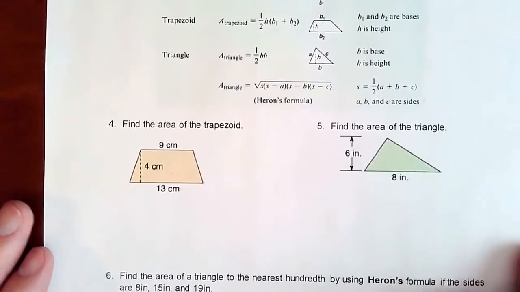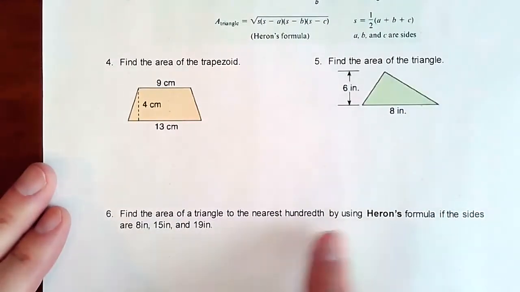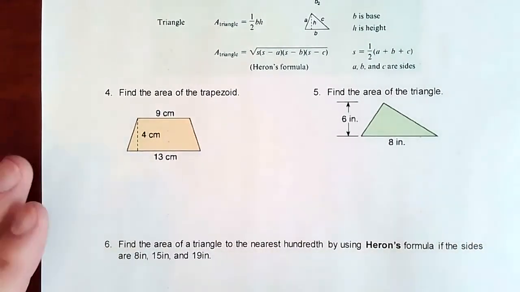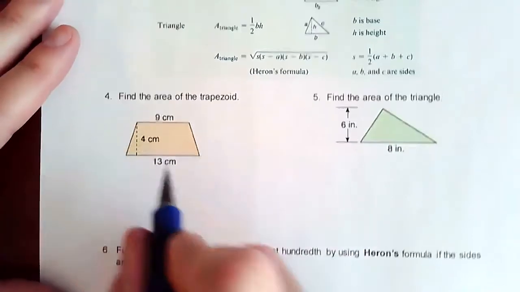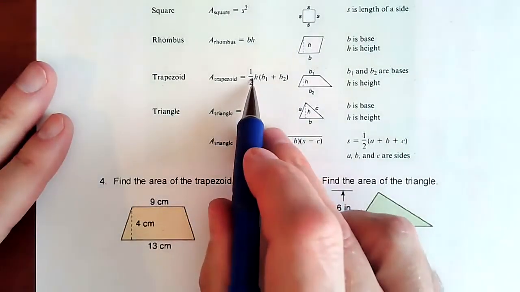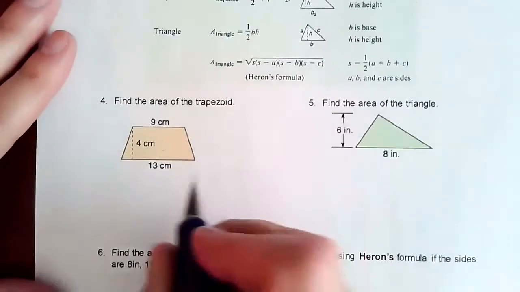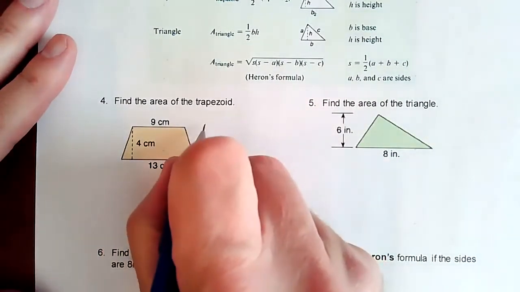Okay, so we have 3 of these, and for the last one we don't know the height, so we're going to have to use that formula. The first 2 are pretty straightforward. For the area of a trapezoid, we add the parallels together, multiply by the height, and cut it in half. That's exactly the information they give us.